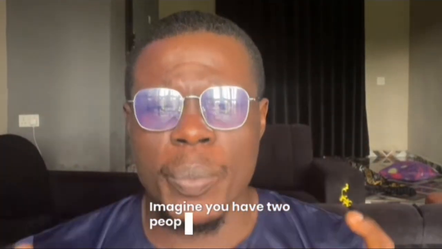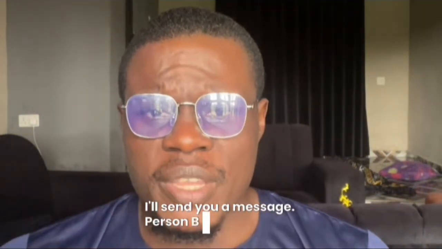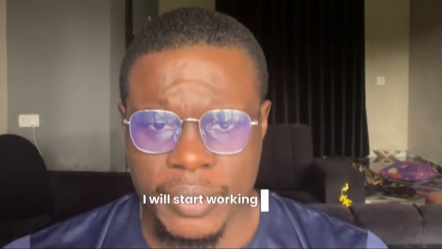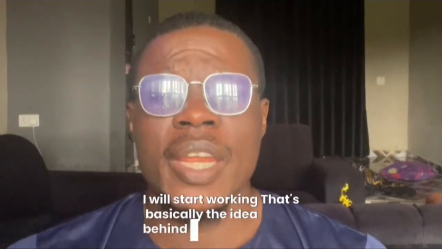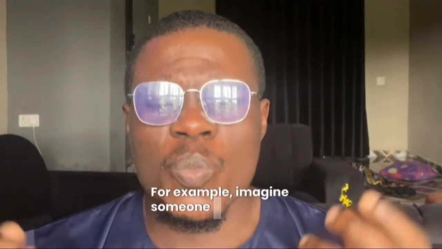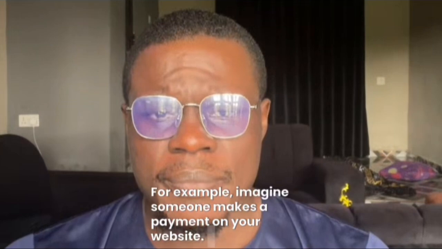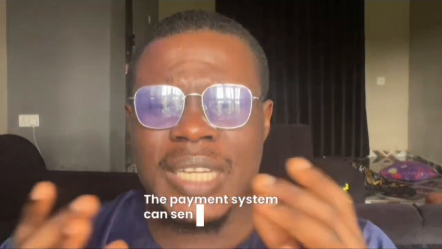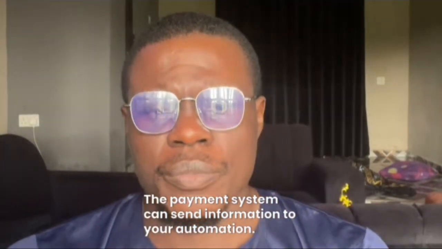Imagine you have two people. Person A says, when this happens, I'll send you a message. Person B says, okay, when I receive your message, I will start working. That's basically the idea behind a webhook. For example, imagine someone makes a payment on your website. The payment system can send information to your automation.